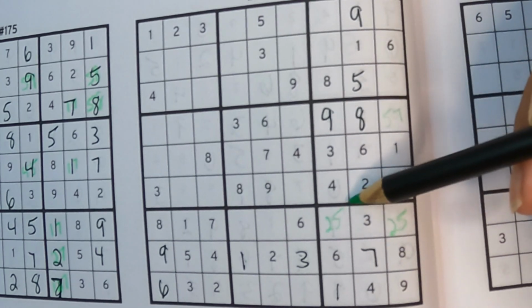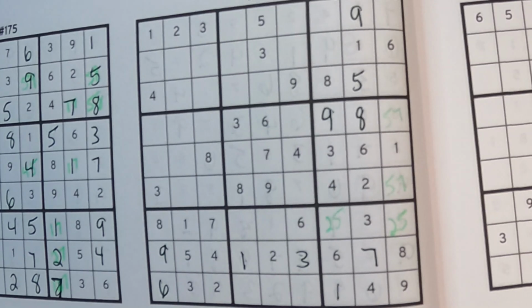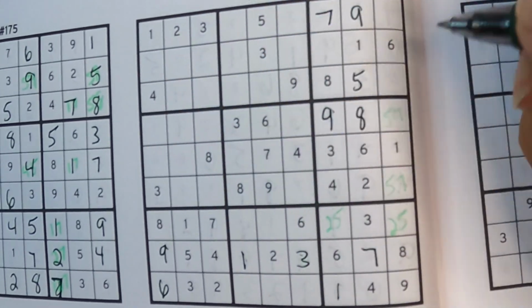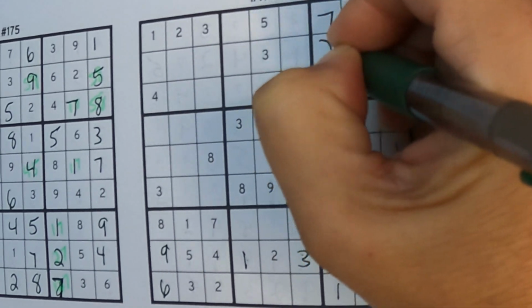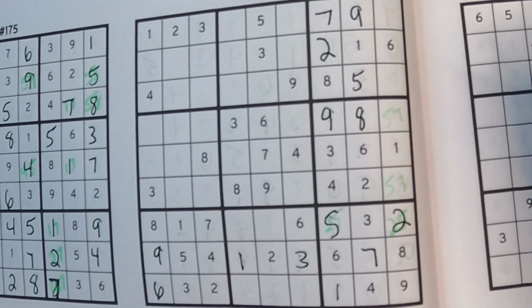For this column, we're missing 2, 5, and 7. We've got 2 and 5 here, so this is our 7. 5 here makes this our 2. 5, that makes this our 2.